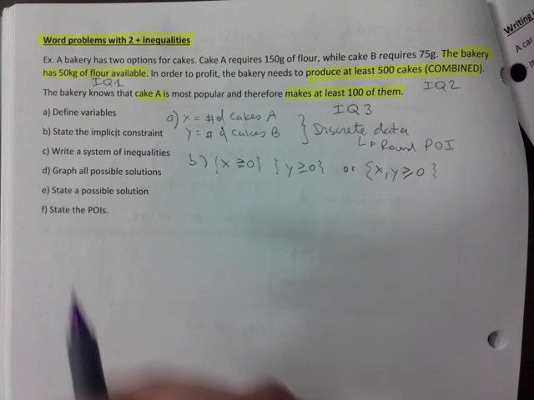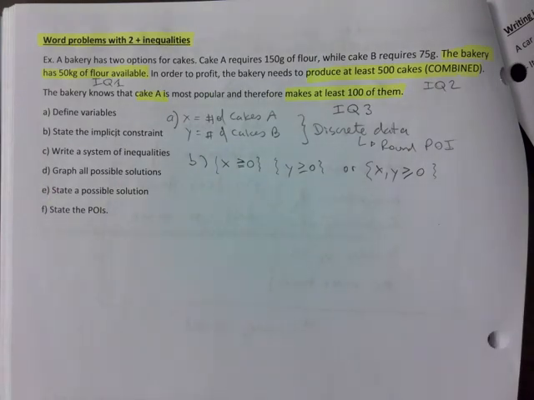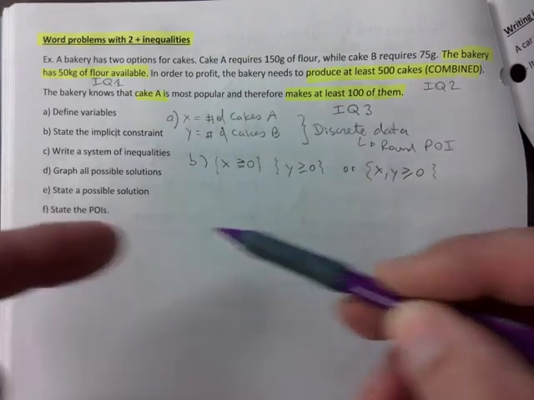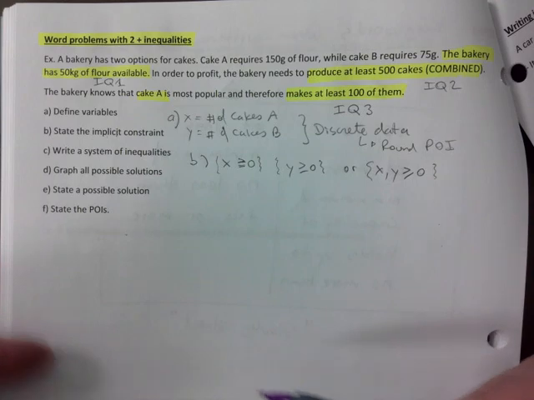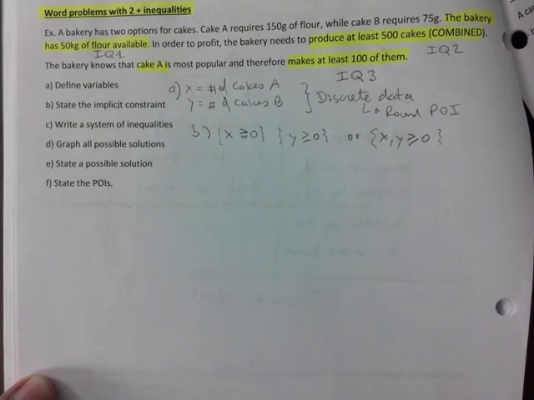That's B. C, write the system of inequalities here. I want to use my space carefully, so I'm going to write the inequalities next to each other like this, so I can do the work right underneath them. I'm going to be smart about the space that I'm given.